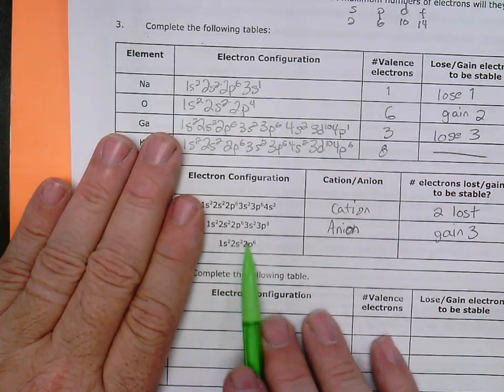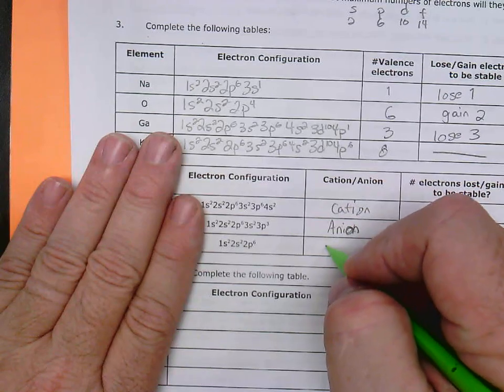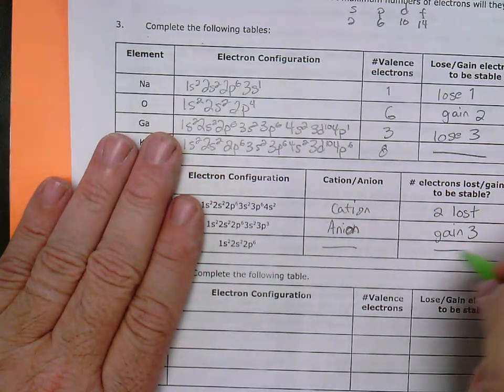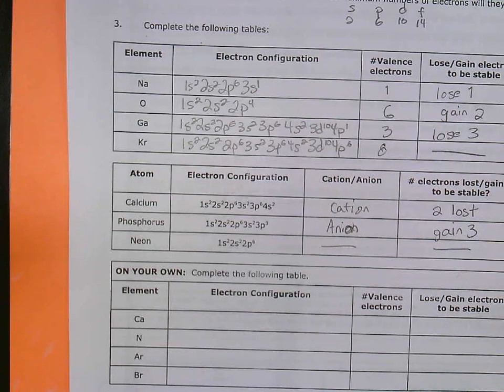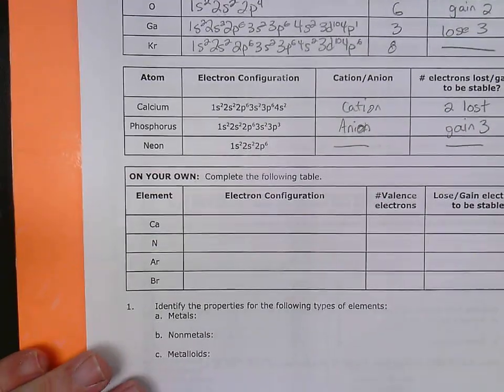And again, I'll do that again. 1s2, 2s2, 2p6. This is 8 valence electrons. It is not a cation or an anion, and it doesn't want to gain or lose anything. That's neon. All right.